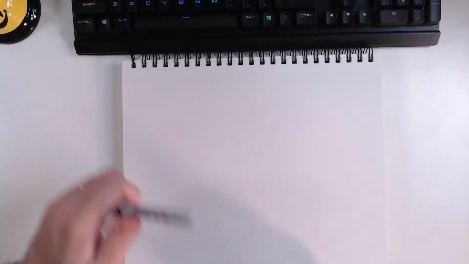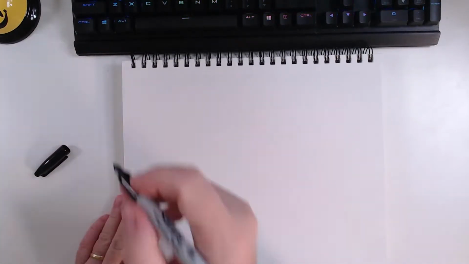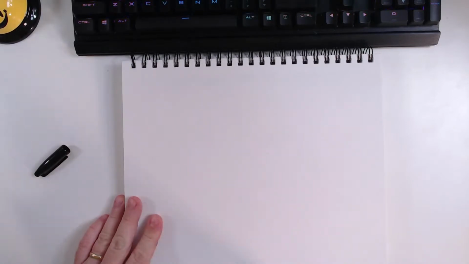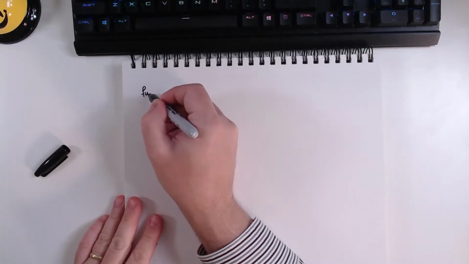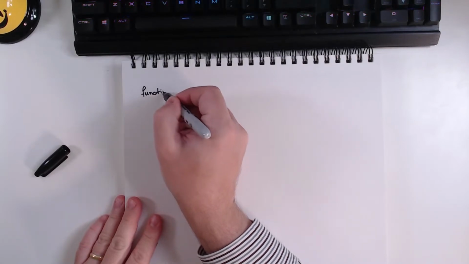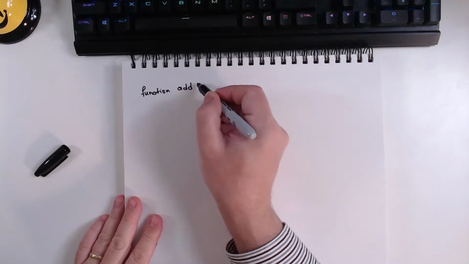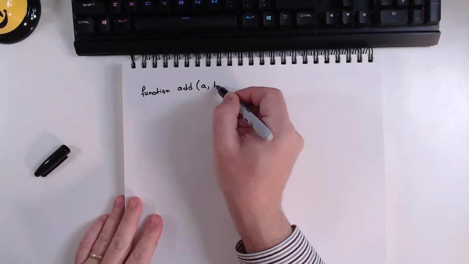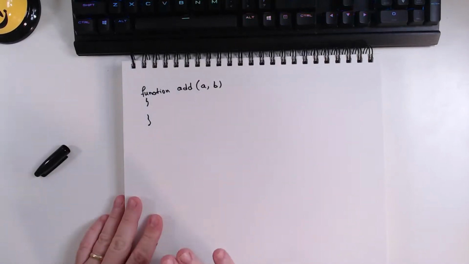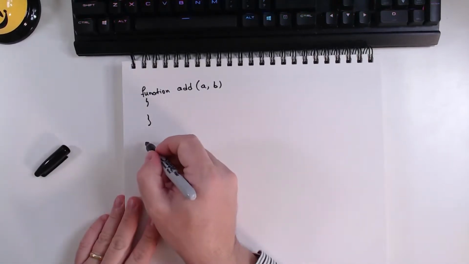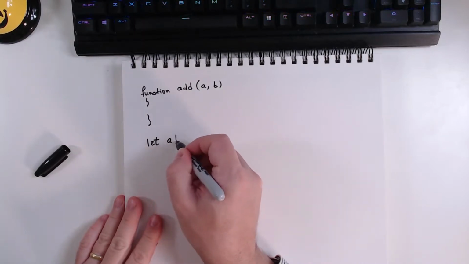So let's write here. First of all, we saw that we can take a function in a variable, right? Let's say we have a function called add, like we had in this particular example. This is a plain regular function. What we can do is take it in a variable, for instance, add2.